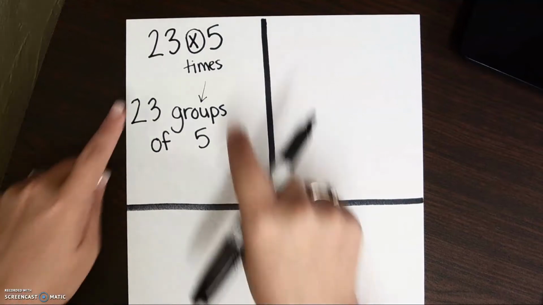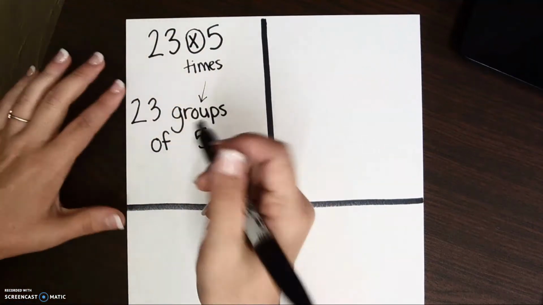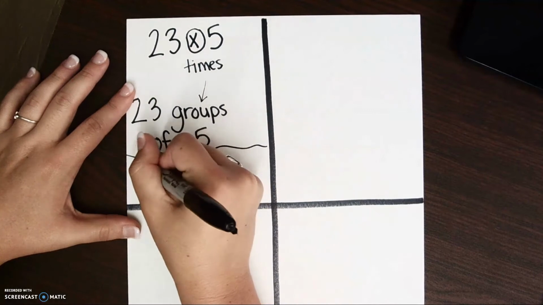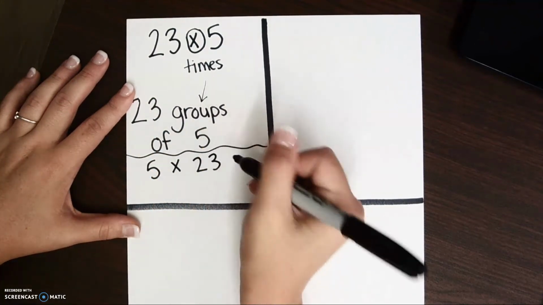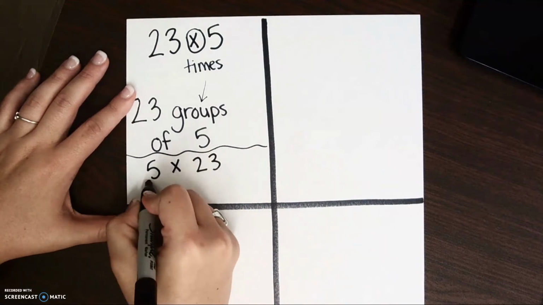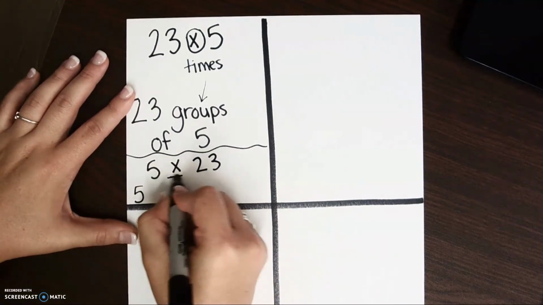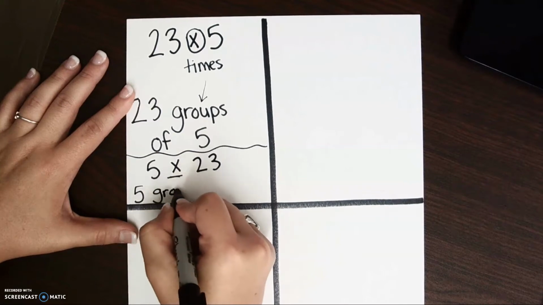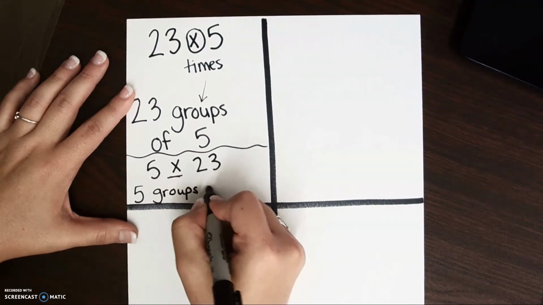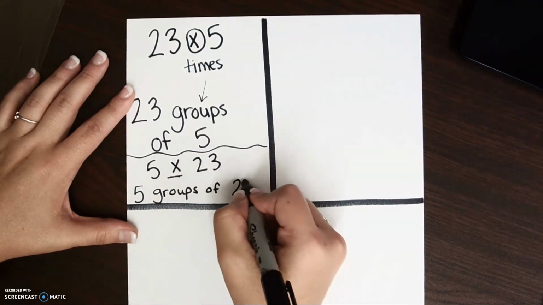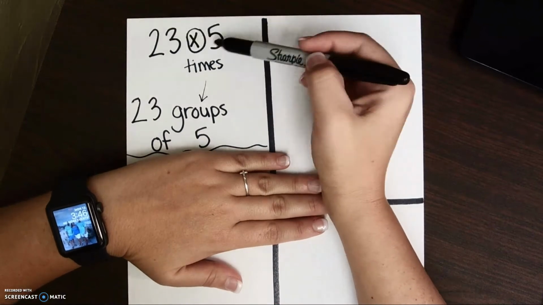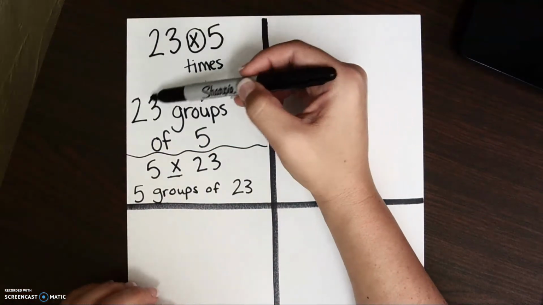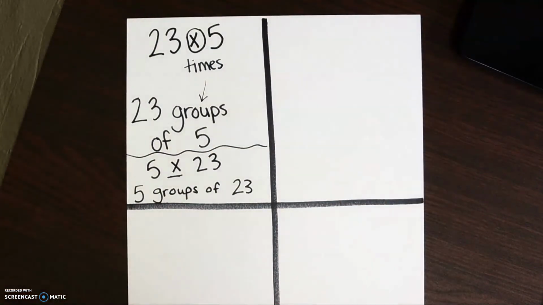If this problem was written the other way, 5 times 23, you could read this as 5 groups of 23. So it can be worded the same way, just backwards, okay? But if we're only looking at this right here, we're wanting to say 23 groups of 5, okay?